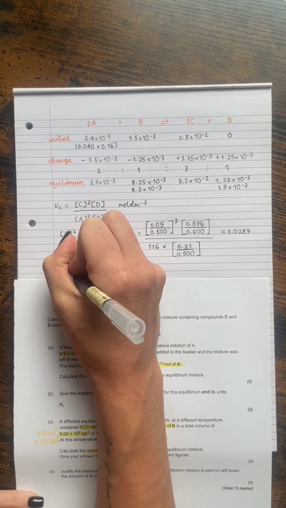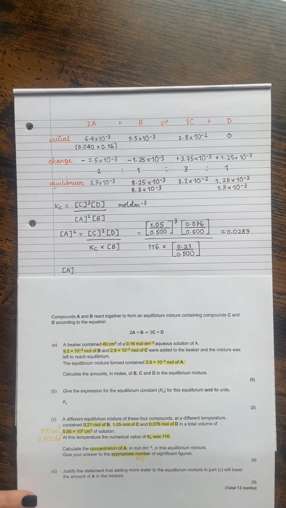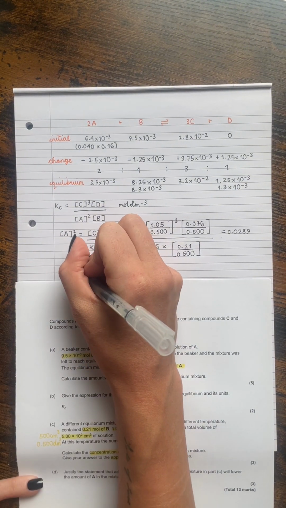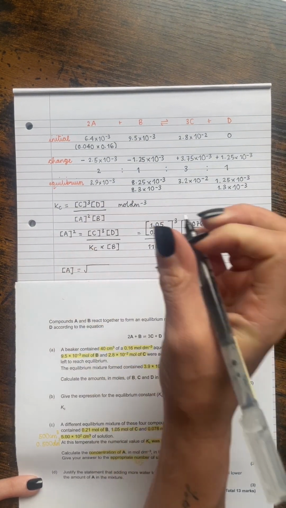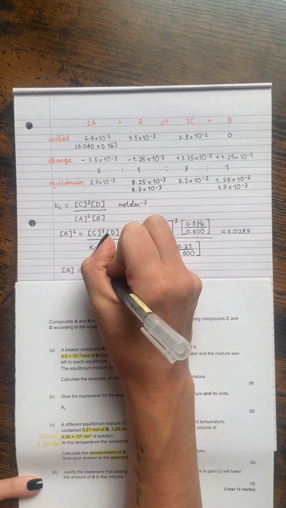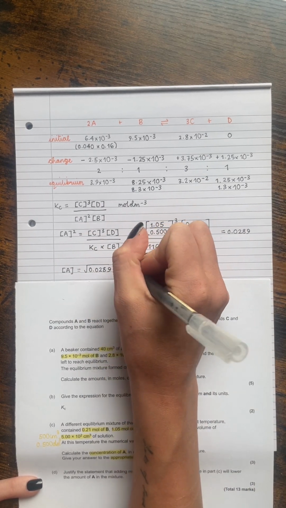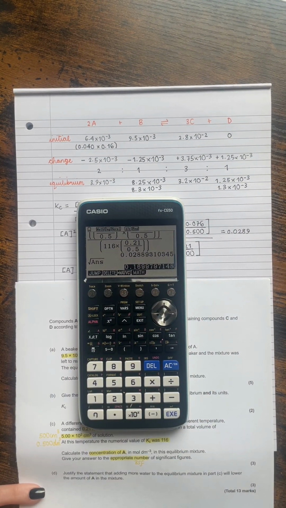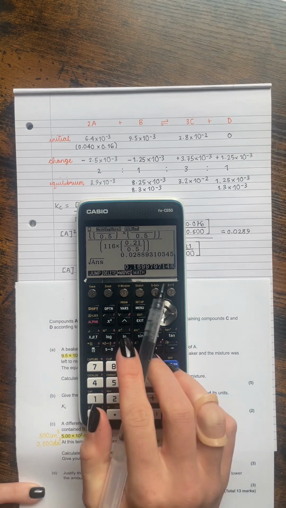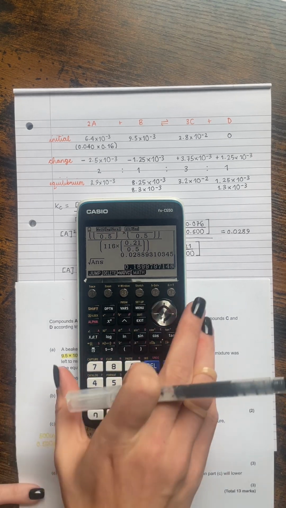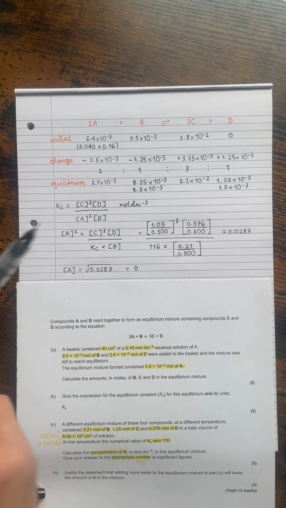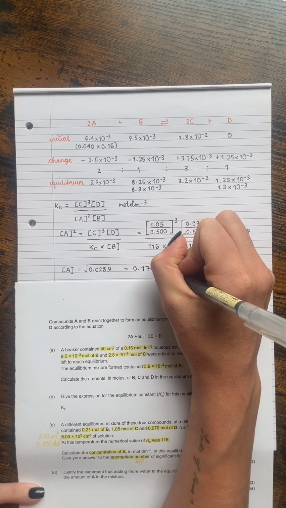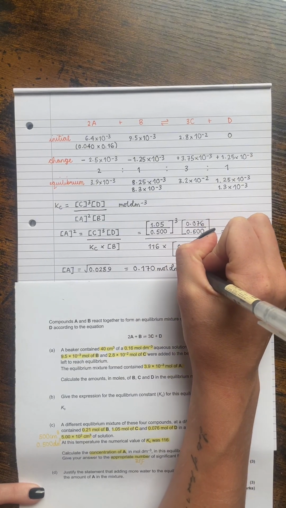So therefore, the concentration of A, which is what the question was wanting, to the appropriate number of significant figures, which we said was 3, I'm going to need to square root my answer of 0.0289, which gives me, annoyingly, 0.1699797148. Annoying because to 3 significant figures it's going to have to be 0.170. And the 0 at the end is very important. It's a concentration, so let's also give it some units. There we go.